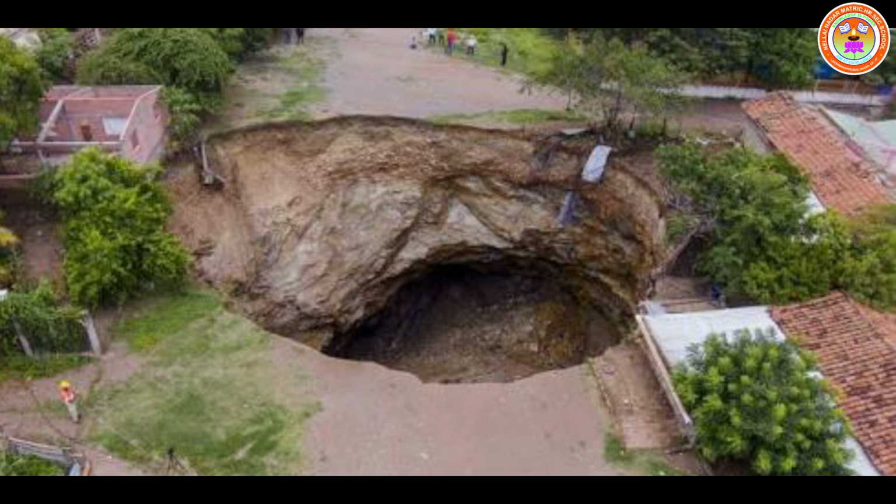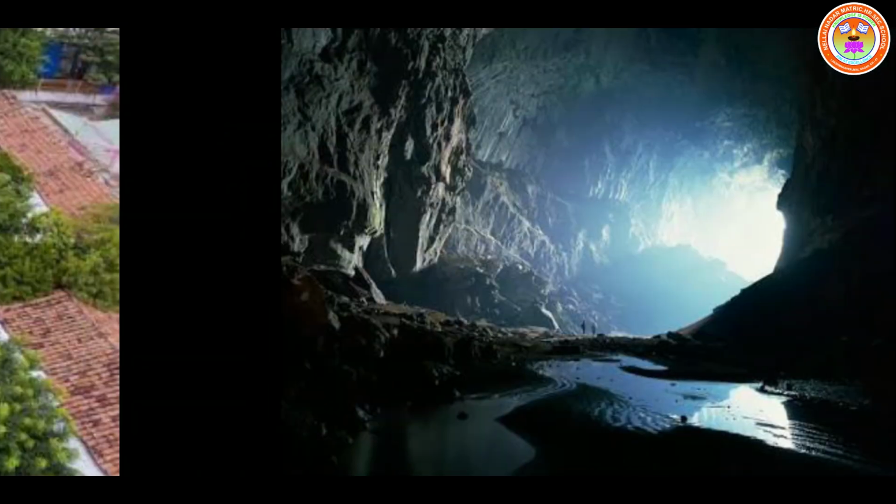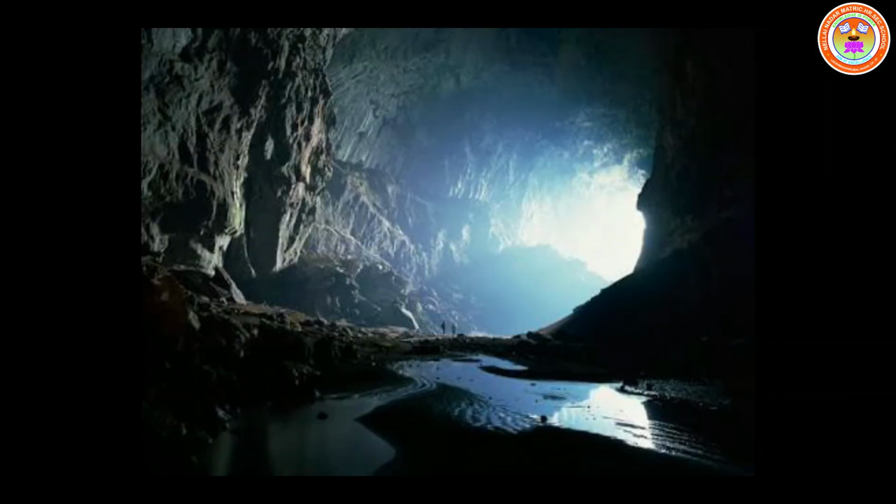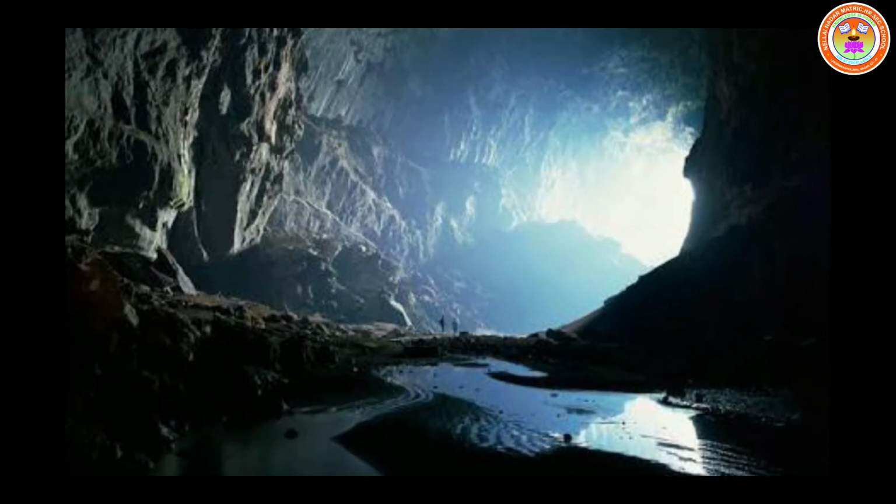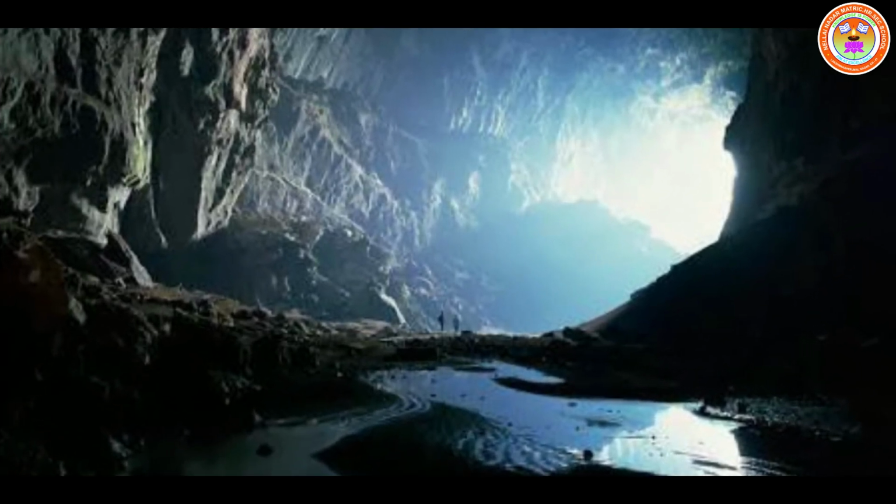Then next, about the caves. Caves and caverns we are going to learn. Now we are seeing the caves. Actually, caves and caverns are subterranean features of karst topography. Caves are hollows that are formed by the dissolution of limestone rocks. When carbon dioxide in air reacts with water, it turns into carbonic acid.